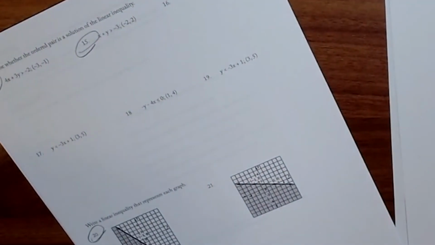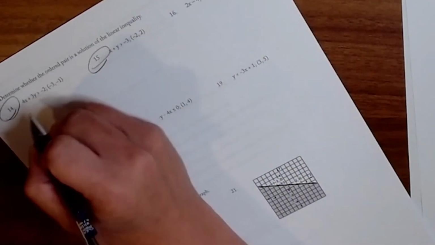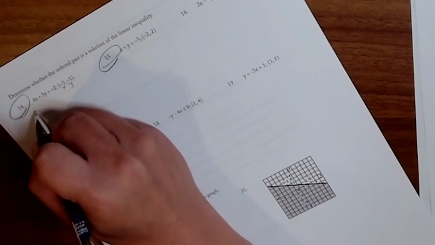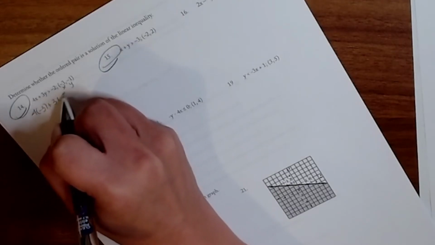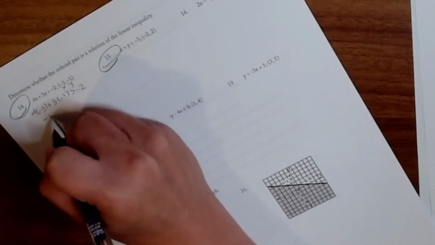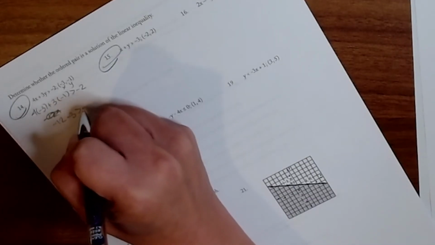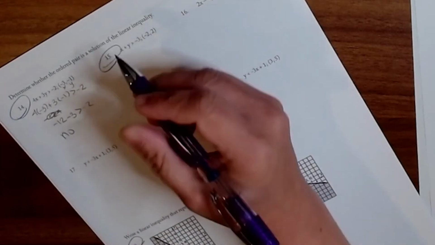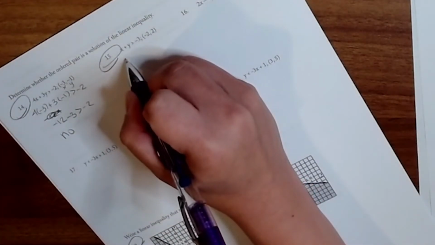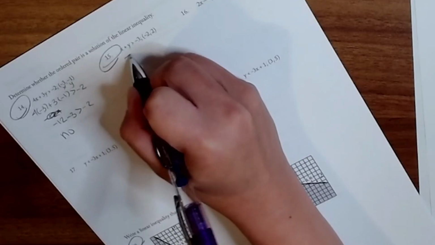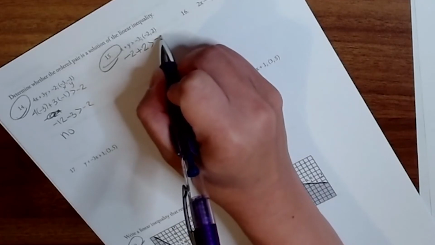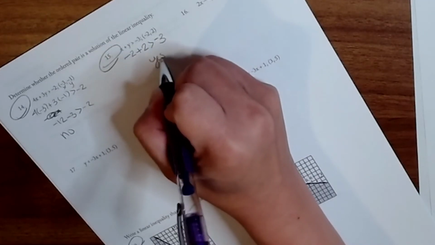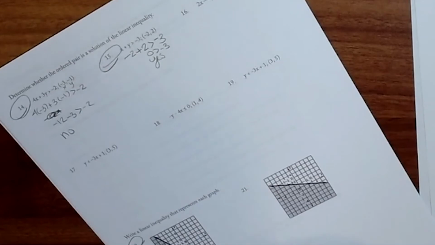Okay? Determine whether or not the ordered pair is a solution or not. All I do is I take my x's and my y's and I plug it in. So 4 times -3 plus 3 times -1, is that bigger than -2? So -12, -12 minus 3, is that bigger than -2? No. Here, my x is -2, my y is +2. Is that bigger than -3? Yes, because 0 is bigger than -3.